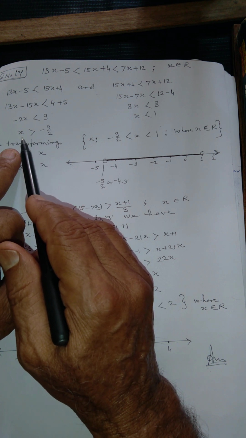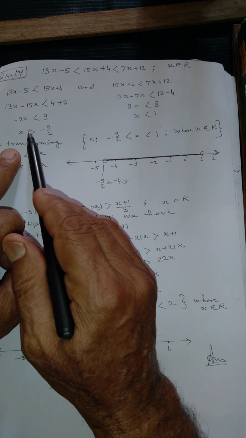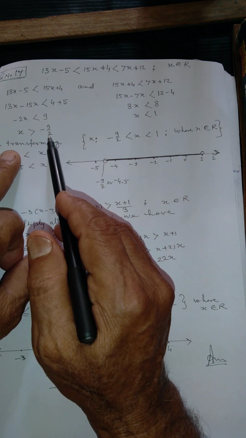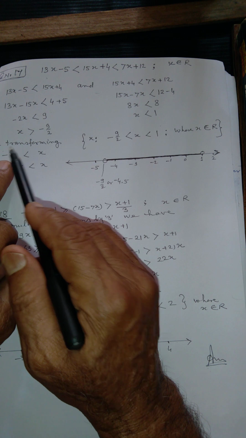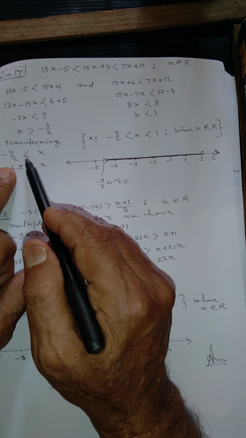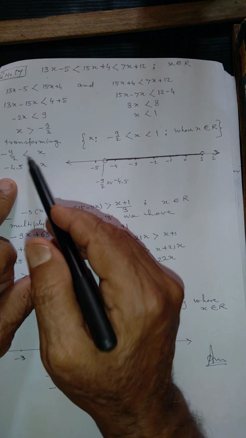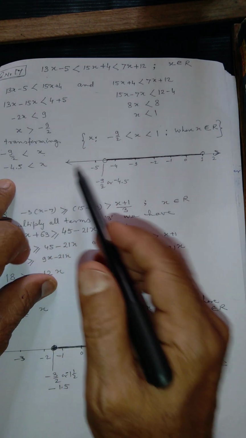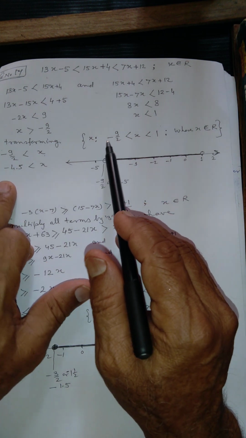We will get x greater than minus 9 by 2. Now on transforming, we get minus 9 by 2 less than x, or you can say minus 4.5 less than x. So the solution is like this.